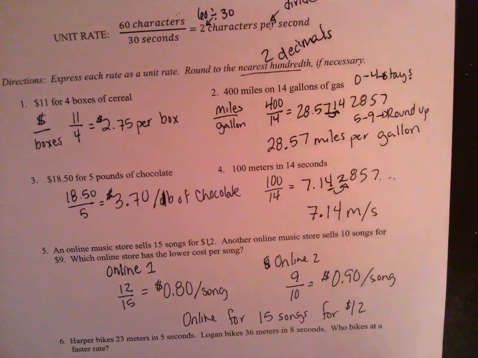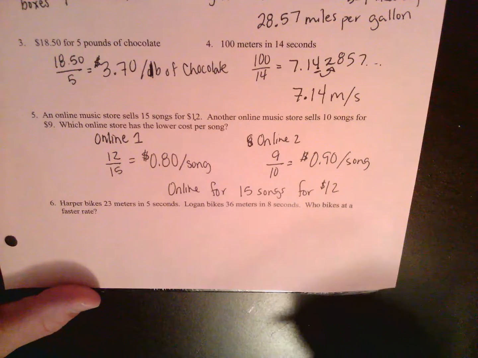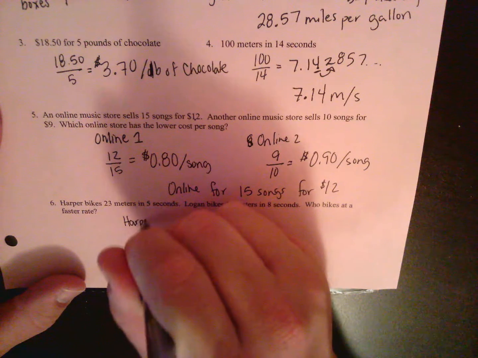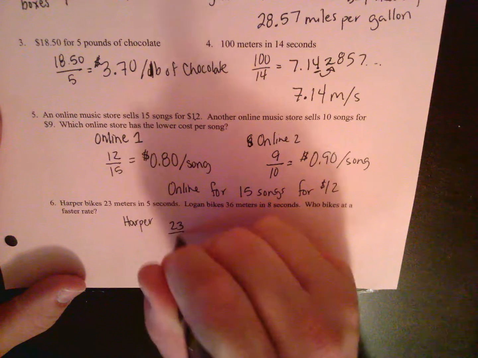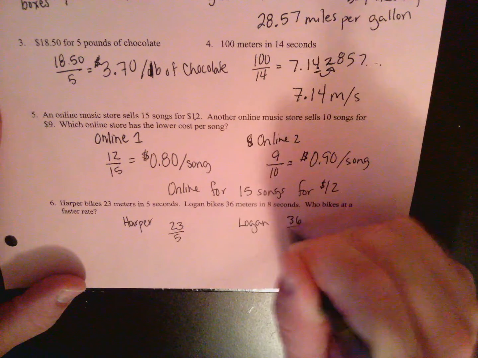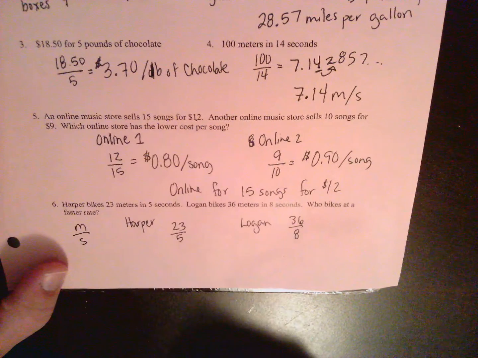Harper bikes 23 meters in 5 seconds. Logan bikes 36 meters in 8 seconds. Who bikes at a faster rate? So Harper is 23 over 5. Logan is 36 over 8. Because I want meters per second.